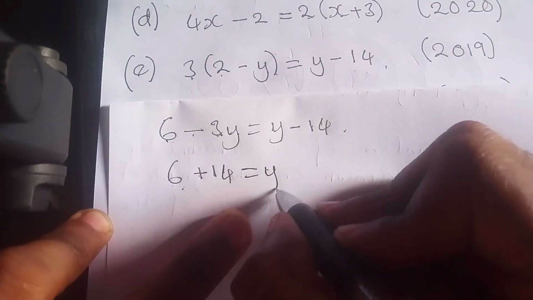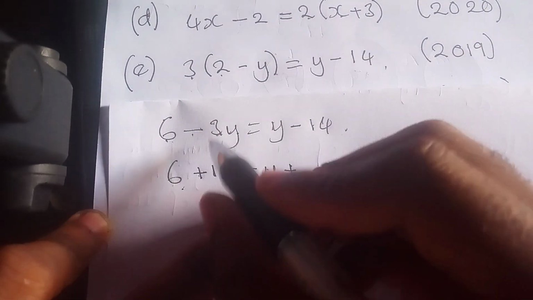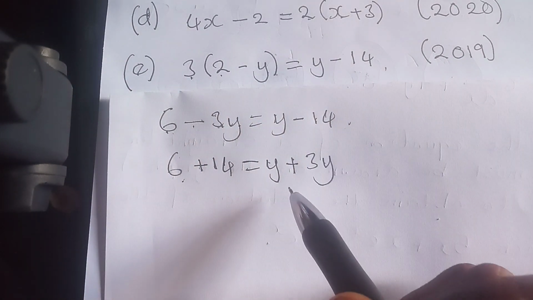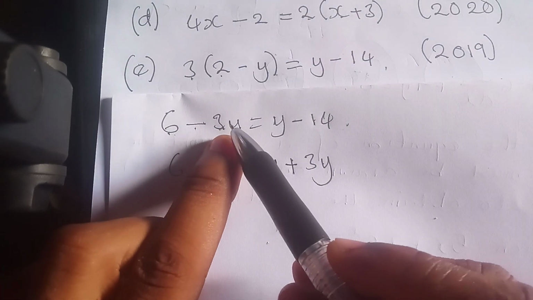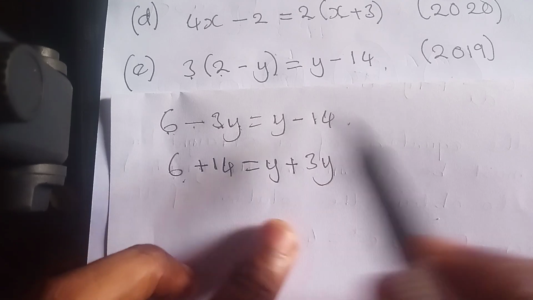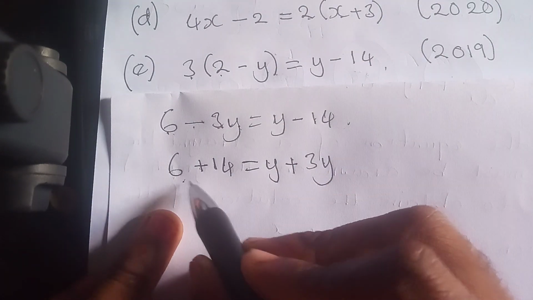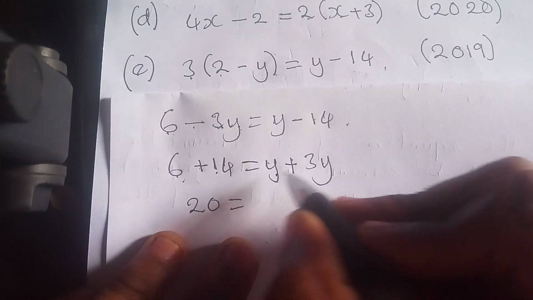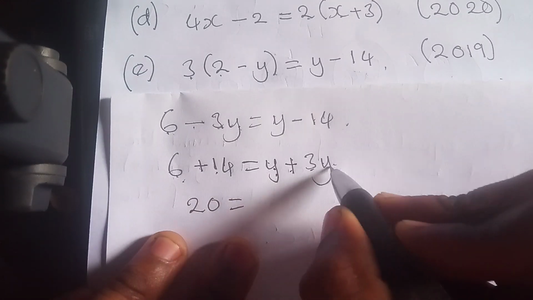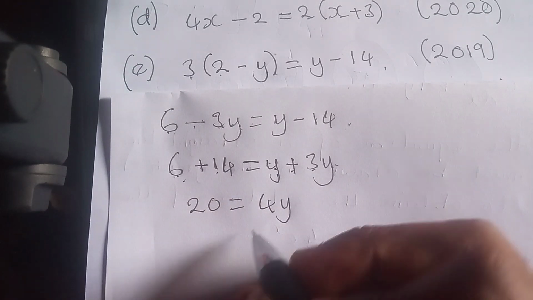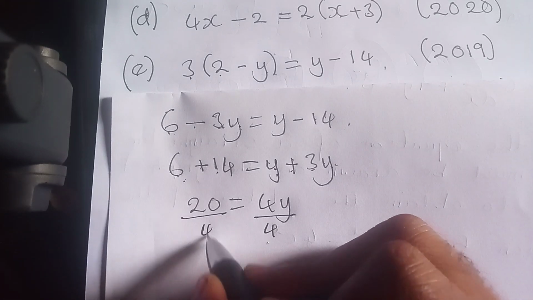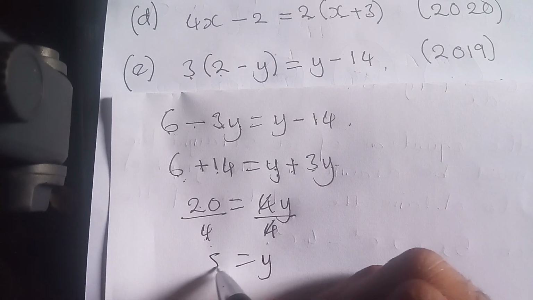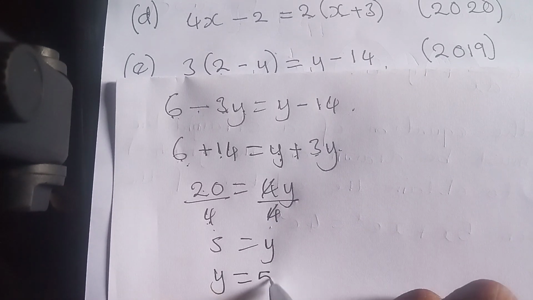So whether you decide to take the variables to the other side, or you keep them here, the answer will still be the same, except that someone who will keep this one here and bring the y this side will have some negative numbers to deal with. So 6 plus 14, this is 20. Then 4 plus y plus 3y, this is 4y. Then you can simply divide both sides by 4, and then 4 will be equal to 5, which is like y is equal to 5.